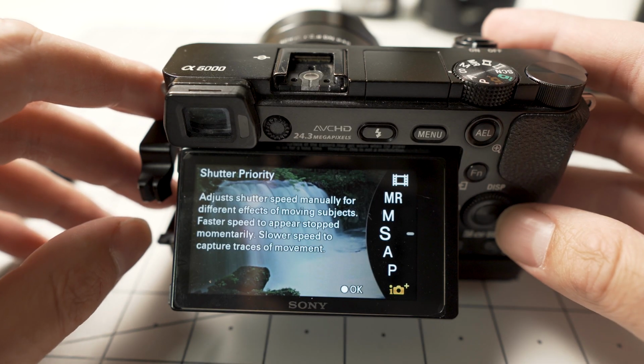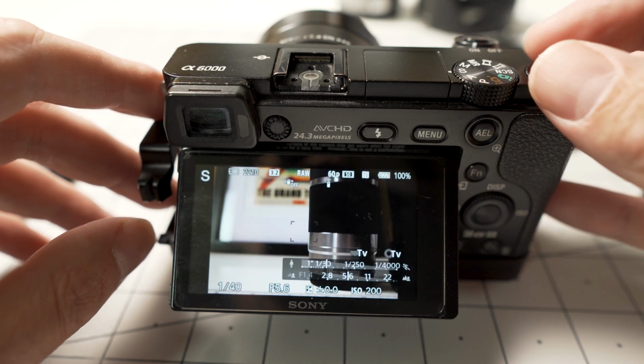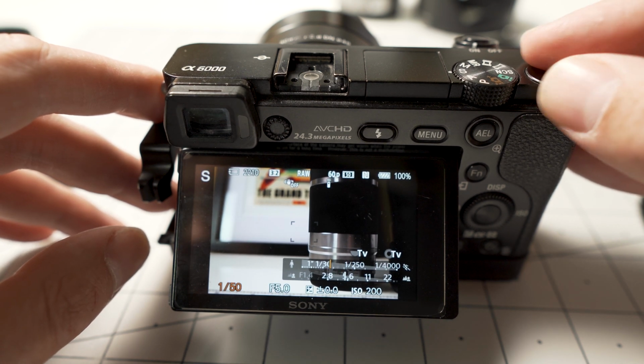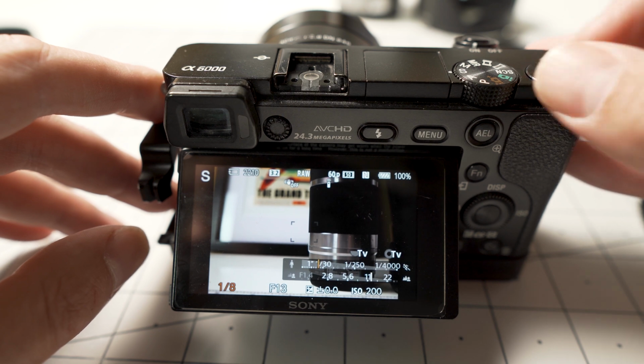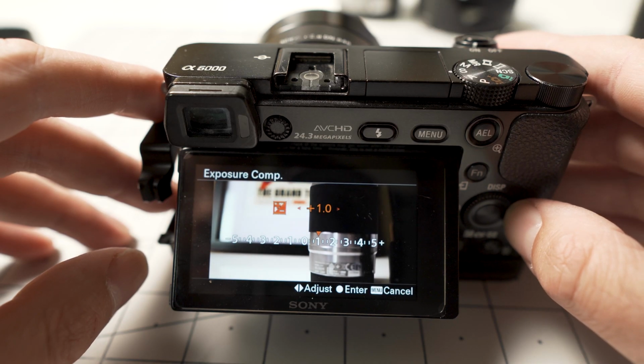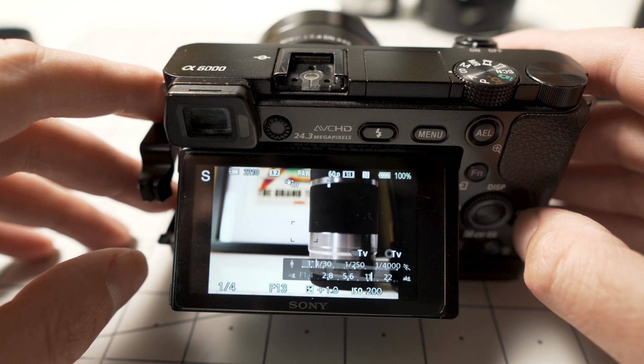So instead, if you use a priority mode like shutter priority, you can take manual control just over the shutter speed, for instance, and let the camera adjust the aperture on the fly in order to have a well-lit photo. Now you can always adjust exposure compensation to manually brighten or darken the target exposure, or you can switch to full manual mode for complete manual control over aperture, shutter speed, and ISO.